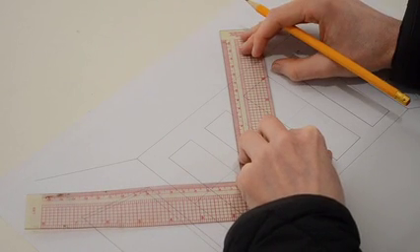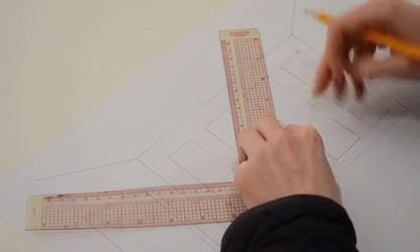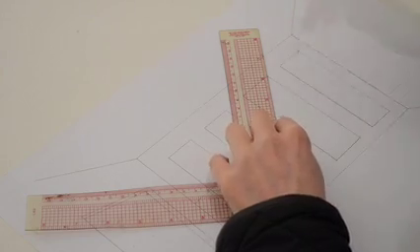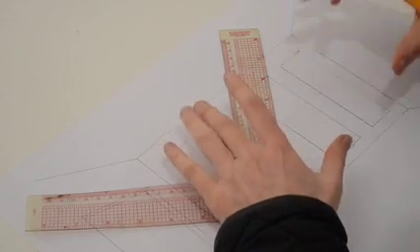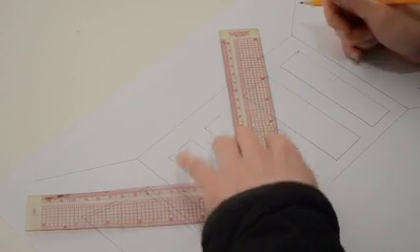Now, the angle for each window is going to be slightly different because where we're standing in the room, you're going to see slightly more of this window on the right than the one closer to the middle.